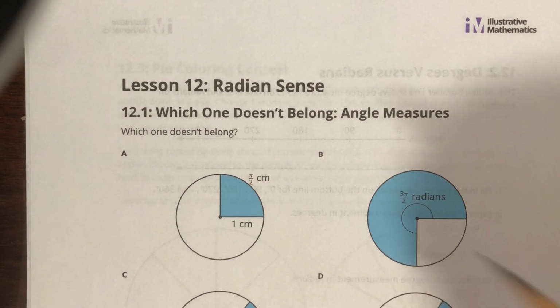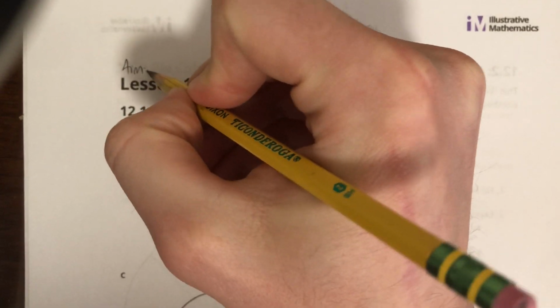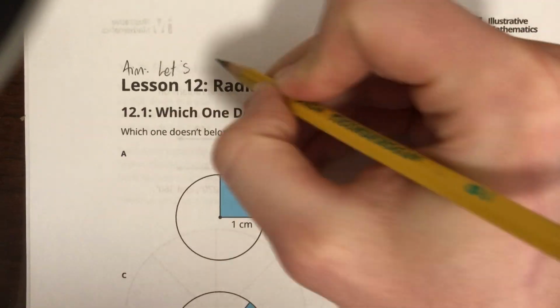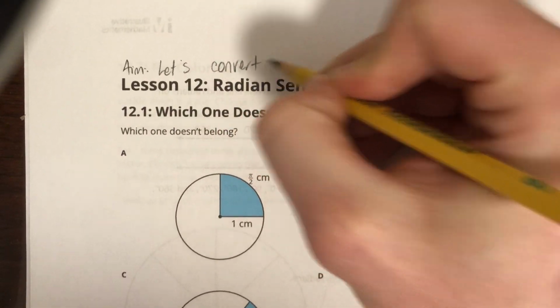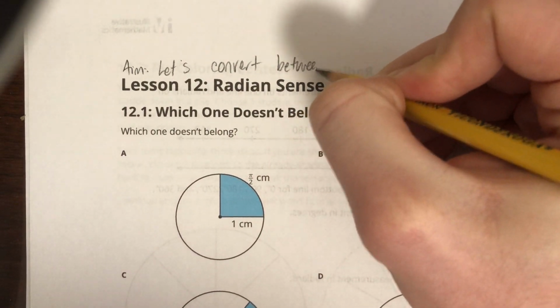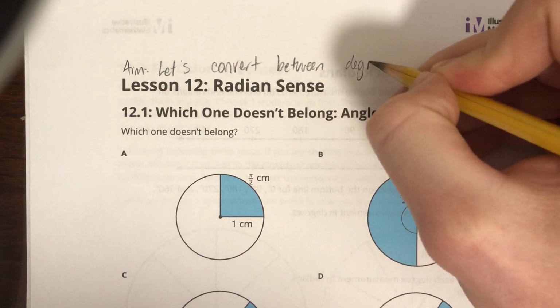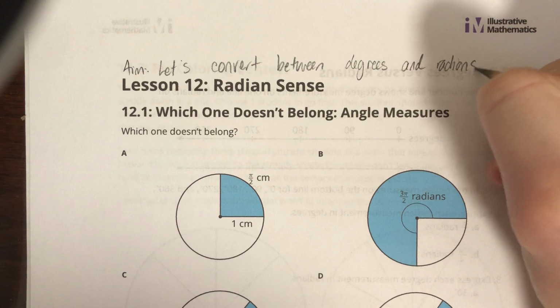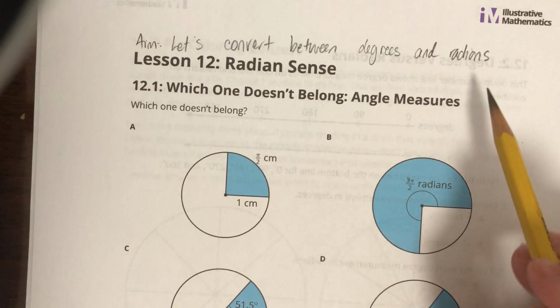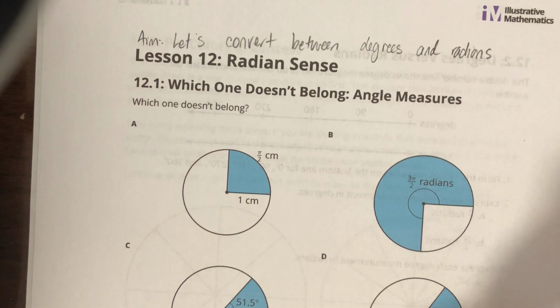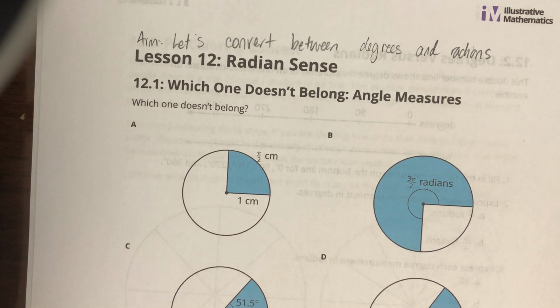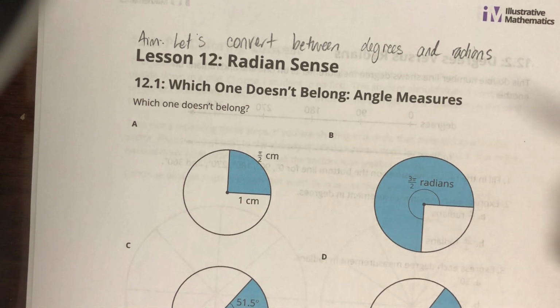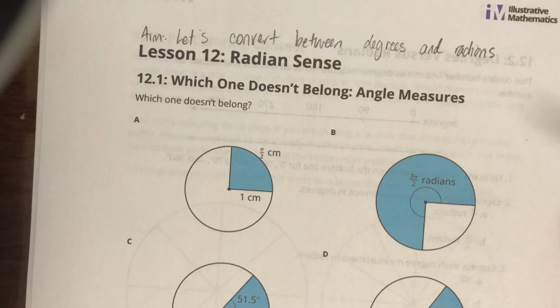Less than 12 radians. Our aim today will be to convert between degrees and radians. Both degrees and radians can be used to measure the central angle, or really any angle for that matter, and also the length of an arc.